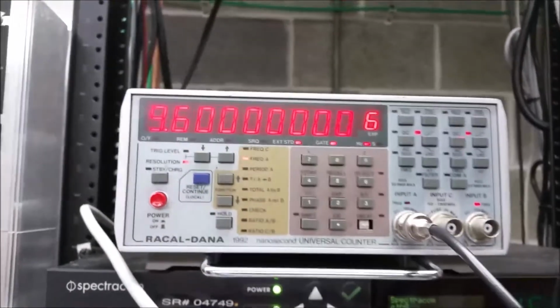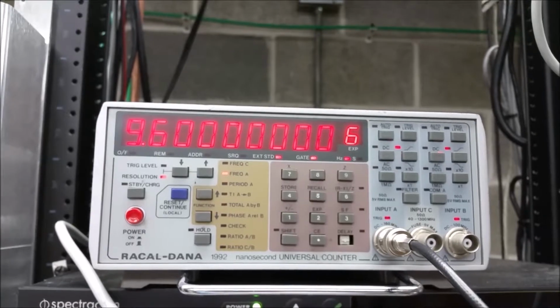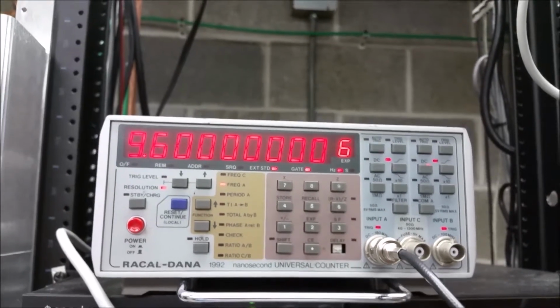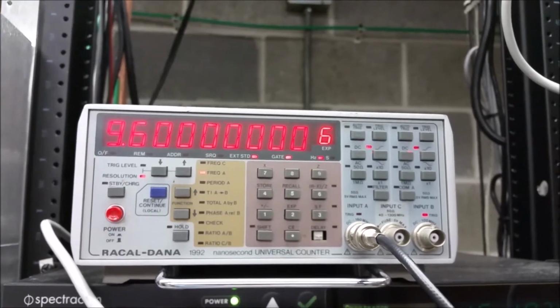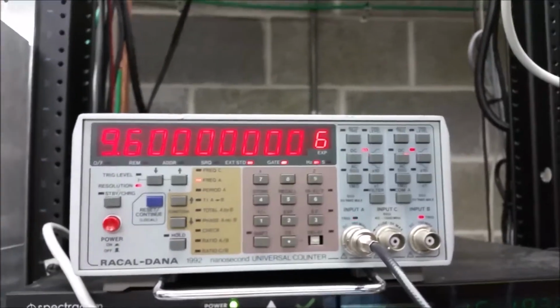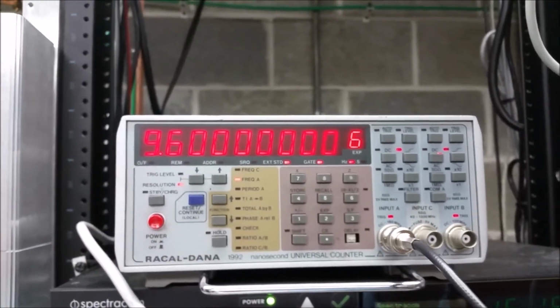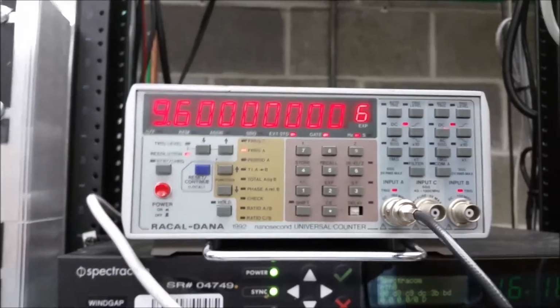And with that, I'm going to let it settle out, and I'll wait on it. I got some other stuff to do up here, so I'll make sure this is stable from me turning that pot, and we'll check back on it in a little bit.